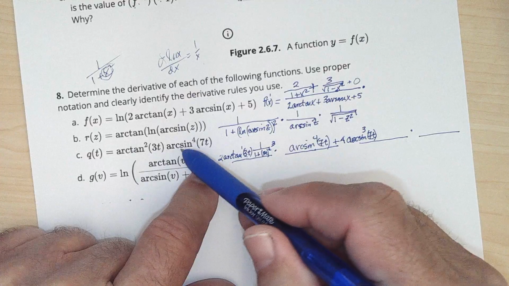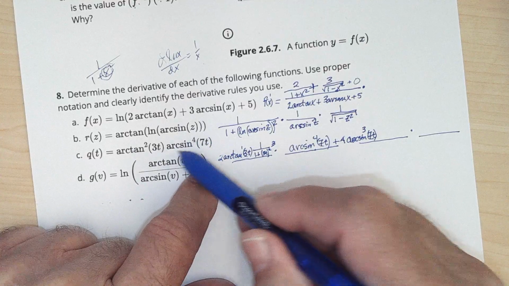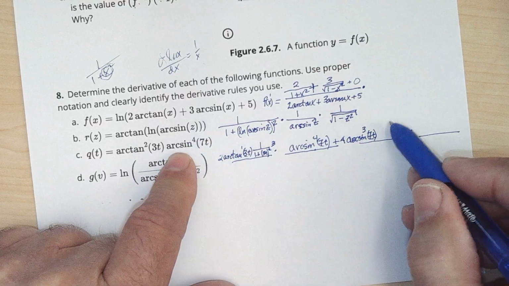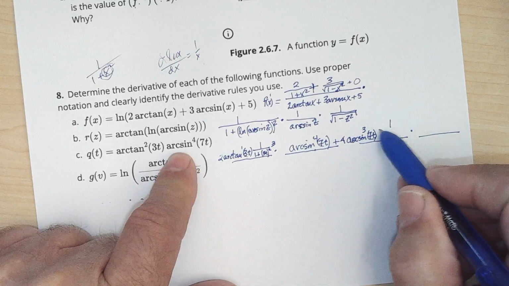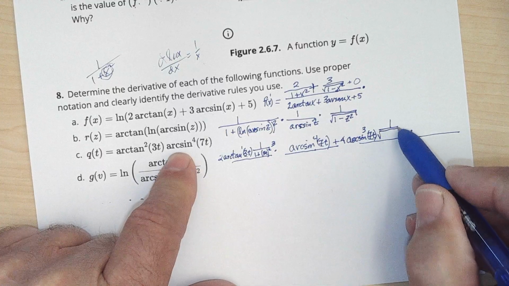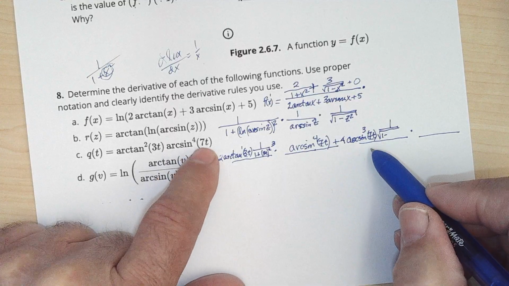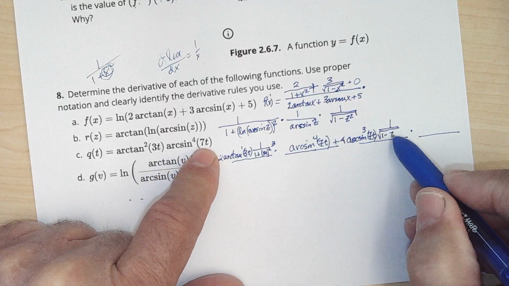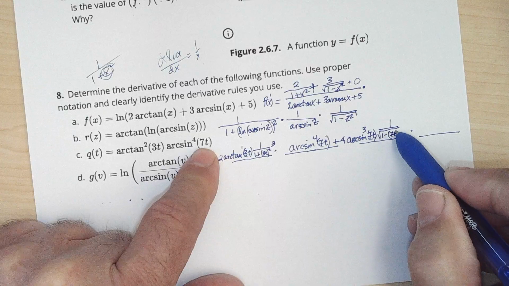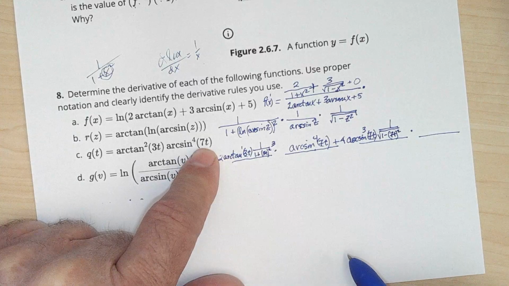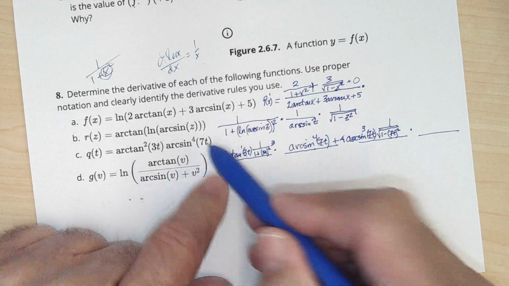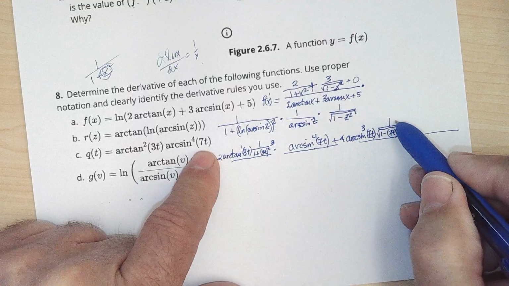Times the derivative of inside the power is arcsine, and the derivative of arcsine is 1 over the square root of 1 minus whatever's in that, and that's 7t squared, times the derivative of the inside of that, which is times a 7.